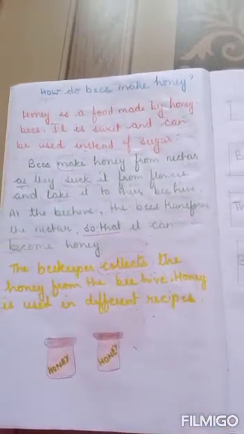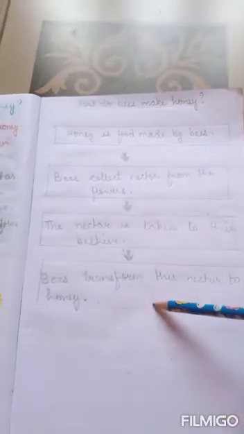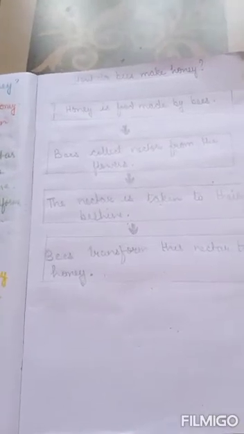We can also represent an explanation through a flowchart. We can write the process in a flowchart. Can you think of any other way apart from writing the explanation in paragraphs or making a flowchart? Is there any other way of explaining a process?